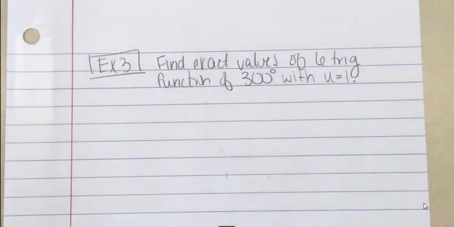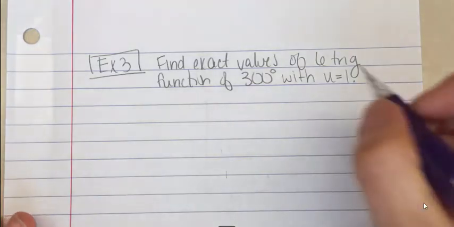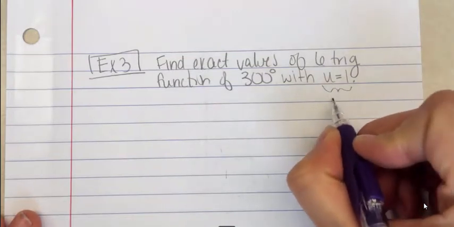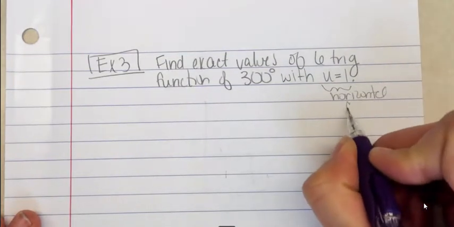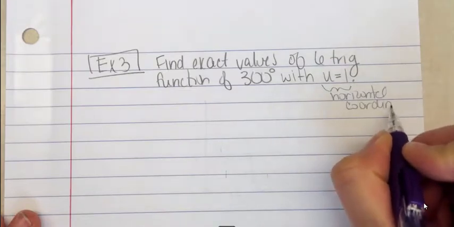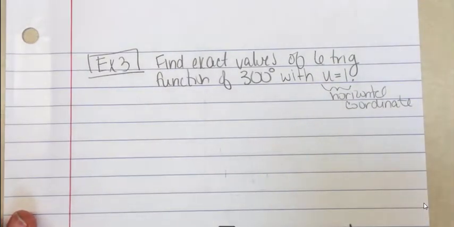All right, so example 3 asks us to find the exact values of 6 trig functions of 300 degrees with u equaling 1. So u is going to be our horizontal coordinate. So we'll keep that in mind when I draw my reference triangle.